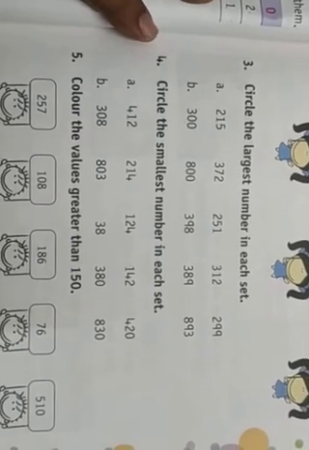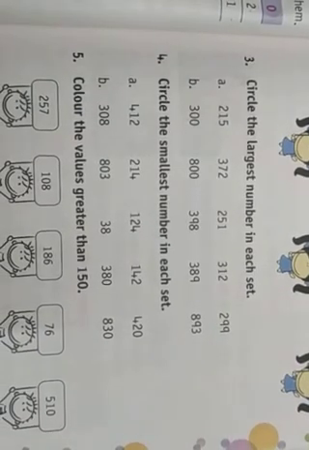Next is circle the largest number in each set. Okay. We have to circle the largest, meaning the biggest number.